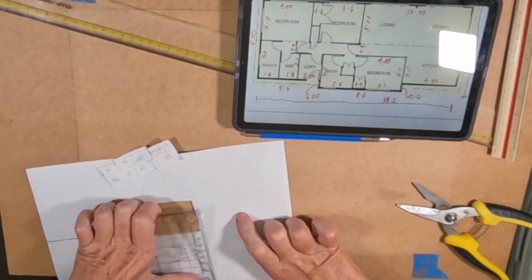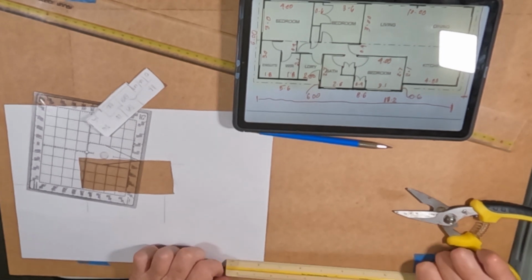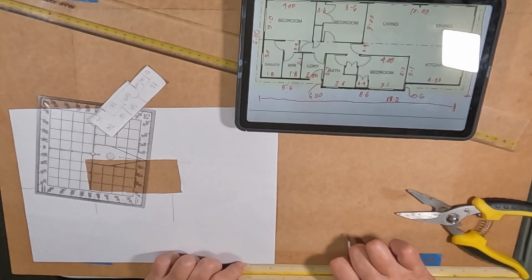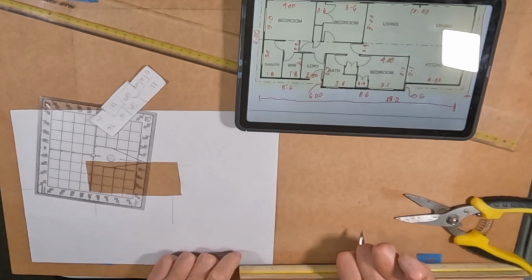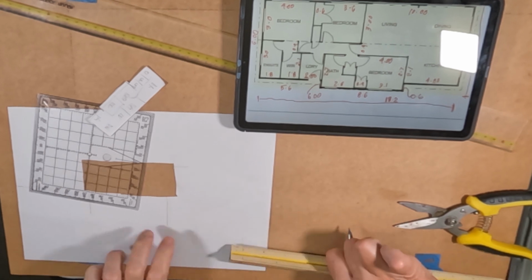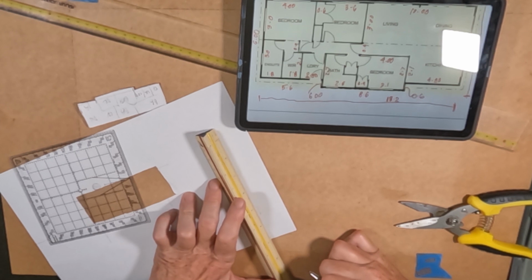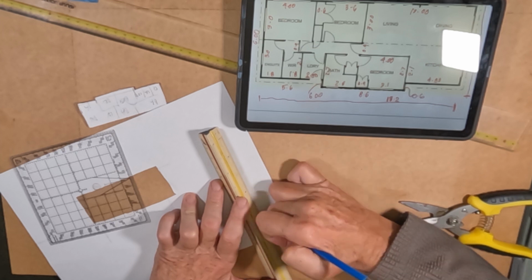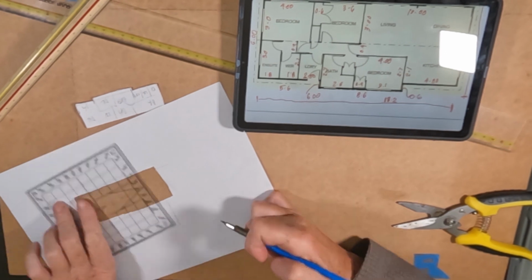I'll just do that down here in the corner. 6, 6. Put that there like that, and 6.